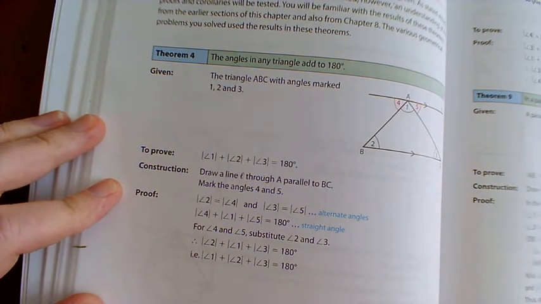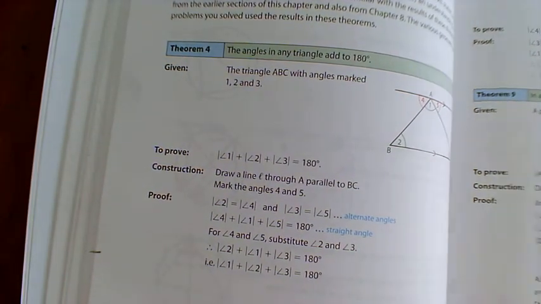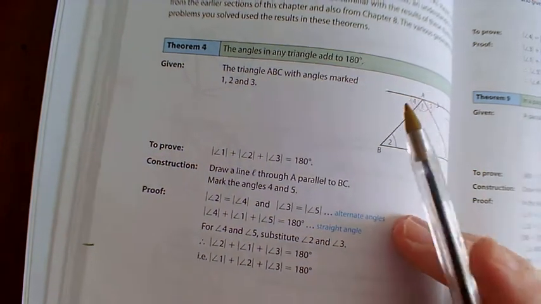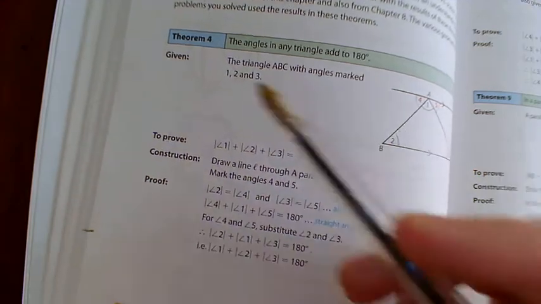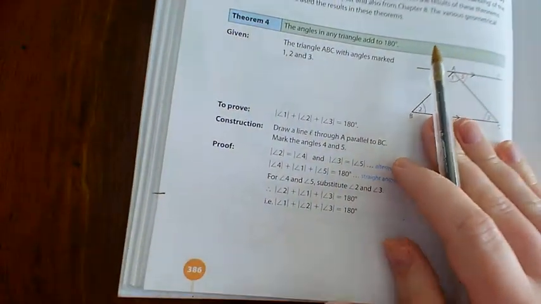So there's no questions in this section. All I'm going to get you to do is take down the first 3, but I'm going to explain them just to make sure that you do understand them. Okay? So your exercise will literally be take down Theorem 4, Theorem 6 and Theorem 9, but I'm going to explain what they are.